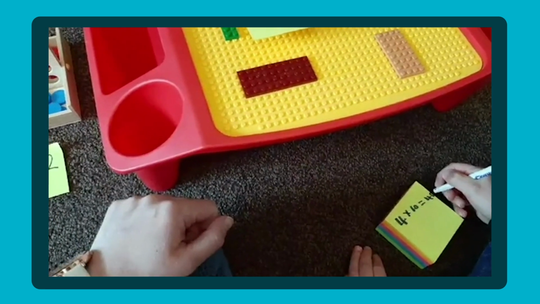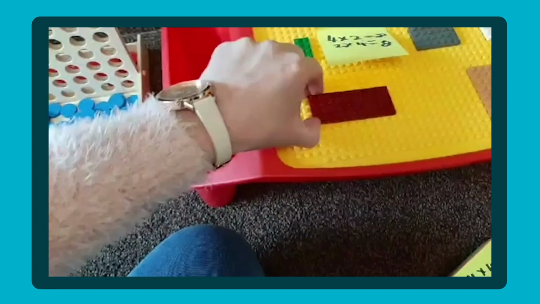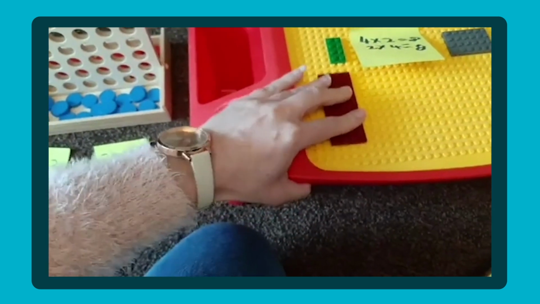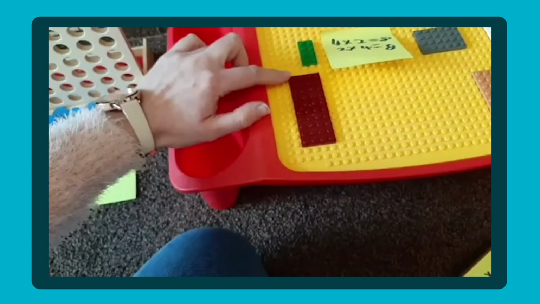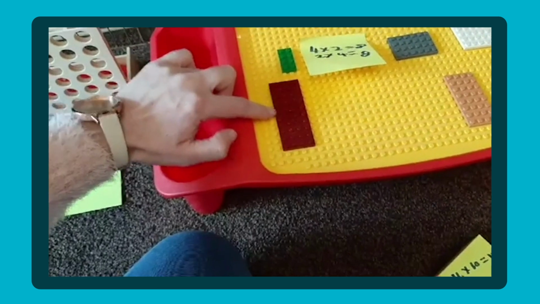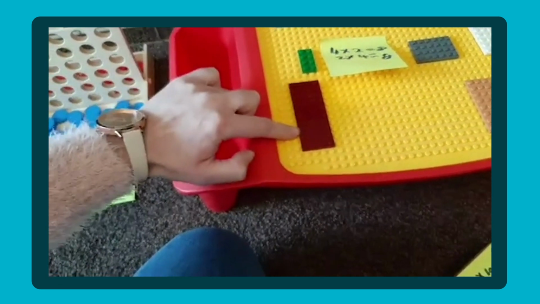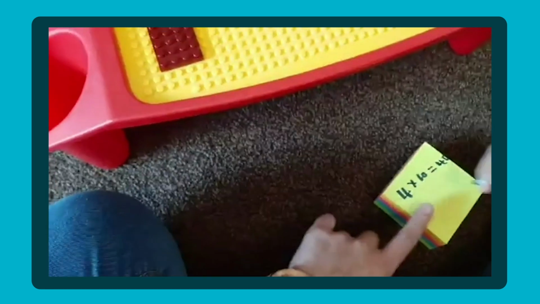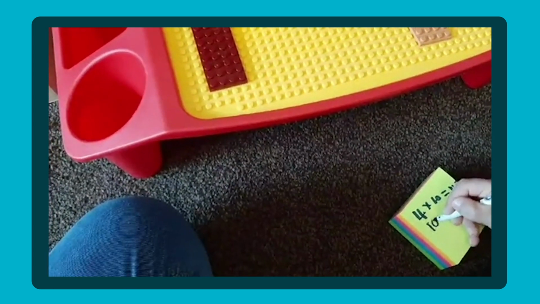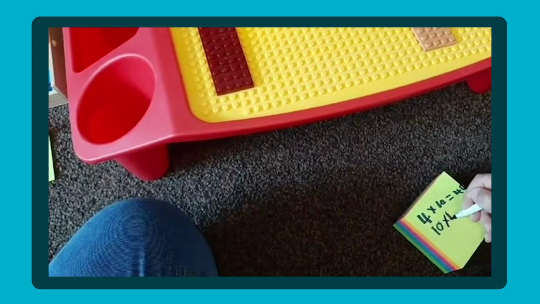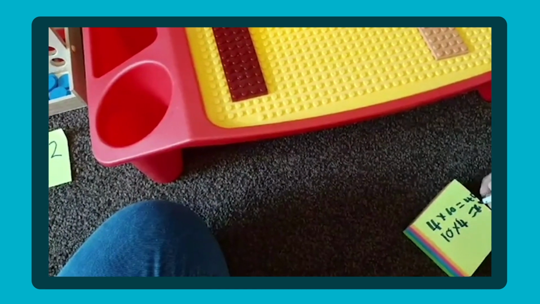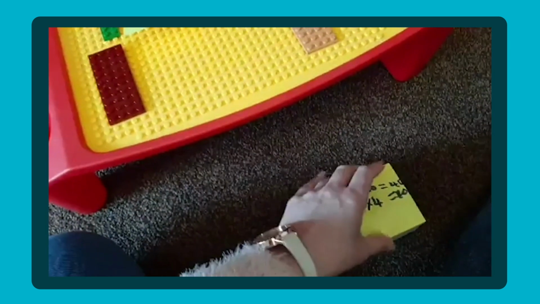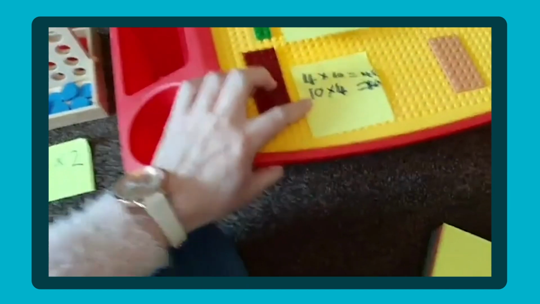Can you squeeze it on? Oh, just. If I turn this one around, so it's now this way, how many have I got in a row now? We've got 4. 4. And how many rows have I got? 10. So this time, what would my number sentence look like? 40. It does say 40, even though it looks a little bit strange. You nearly ran out of room, didn't you? So we'll put it on there. So that one we've turned around as well.